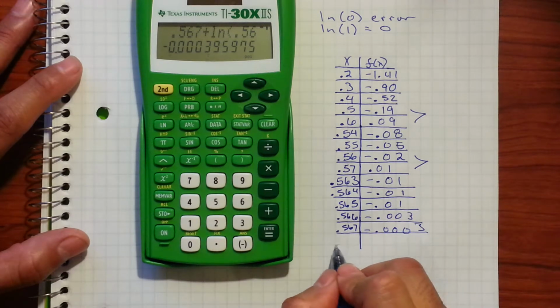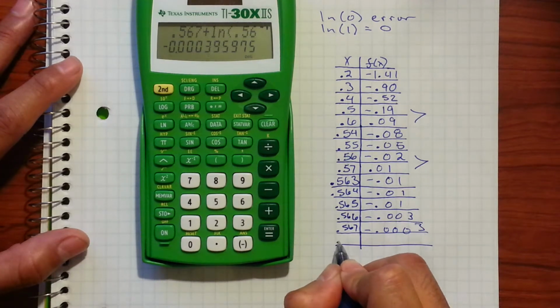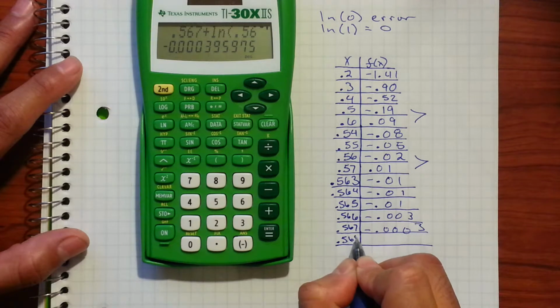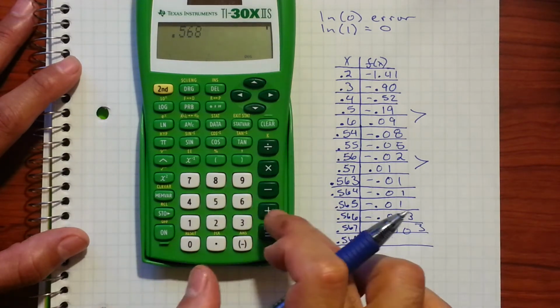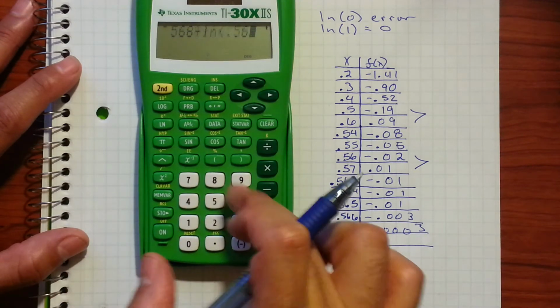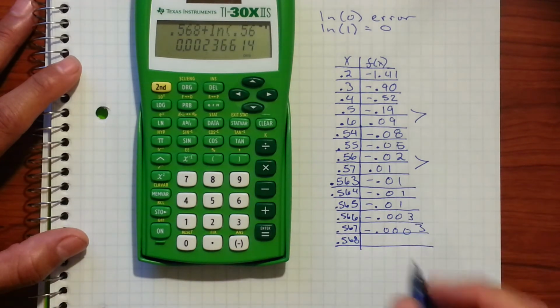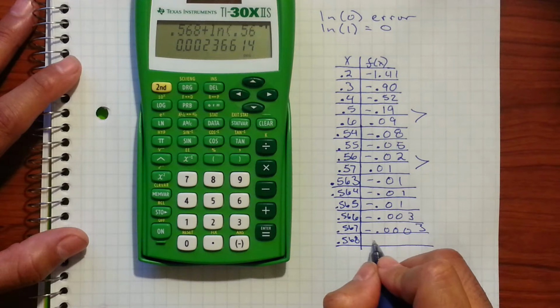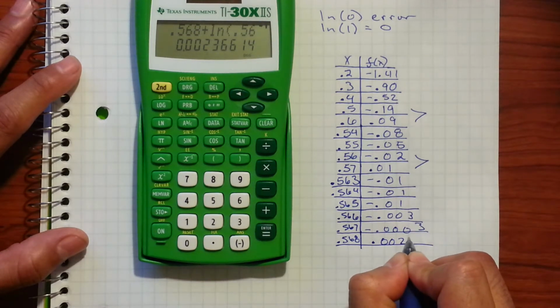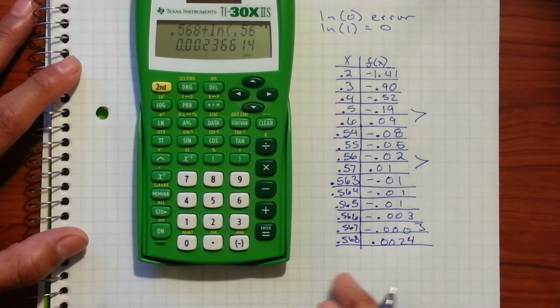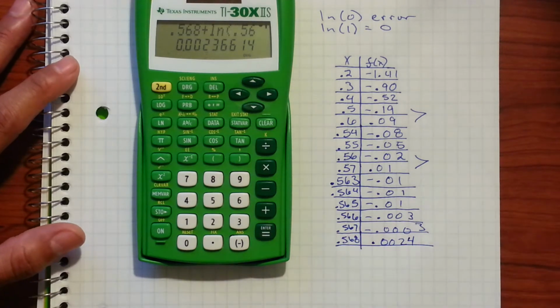Okay. 0.568. So 0.568 plus ln 0.568. And I finally get my positive, which is going to be 0.0024. So it's going to be between those two right there.